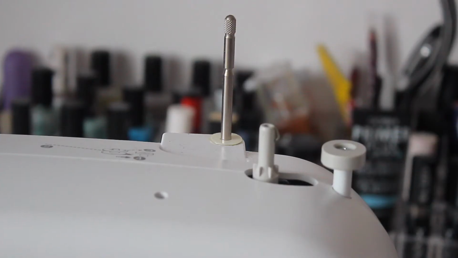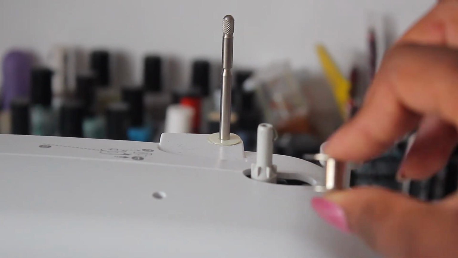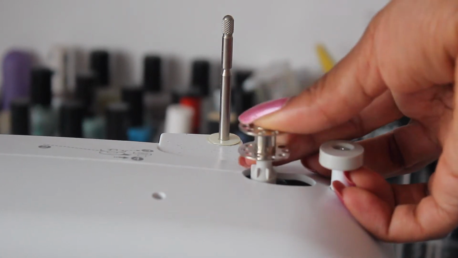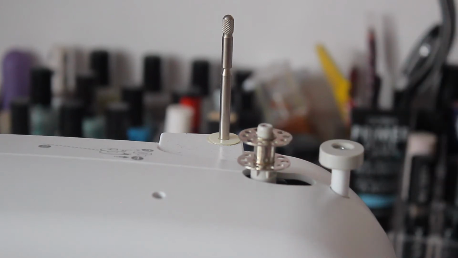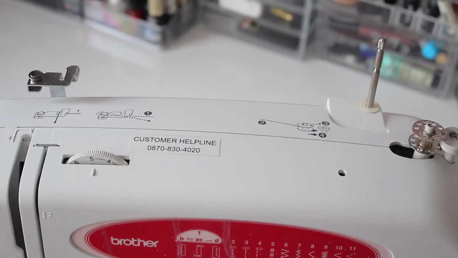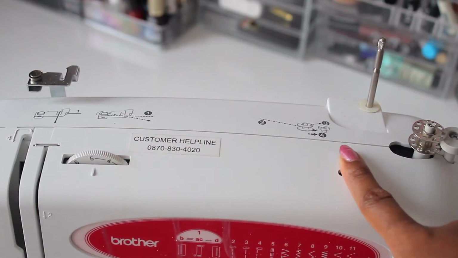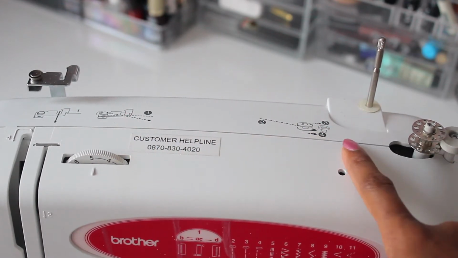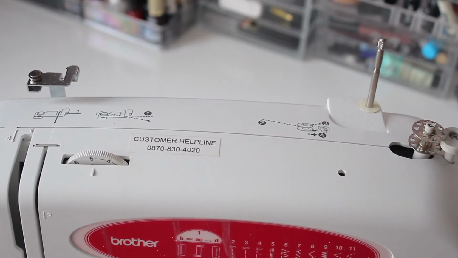So the first thing you want to do is come up to your bobbin winder, which is these two little things right here. Then you want to take your bobbin, whether it's metal or plastic, place it on top of the bobbin winder, and just push down until you hear a click. Once you hear the click, you know it is securely in there. With most sewing machines, as you guys can see, there are little diagrams that usually tell you how to thread your bobbin. Most sewing machines do have a little mini diagram to show you how to do it as well, but obviously I will also be showing you guys.